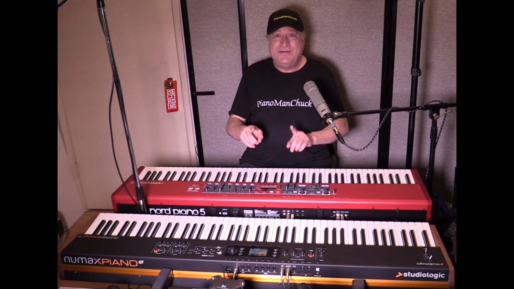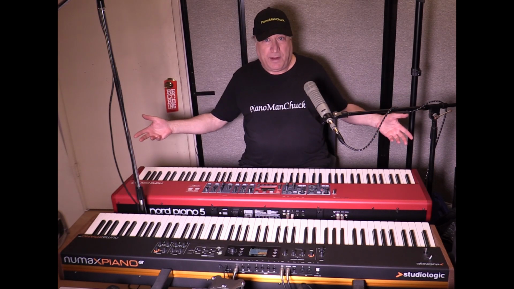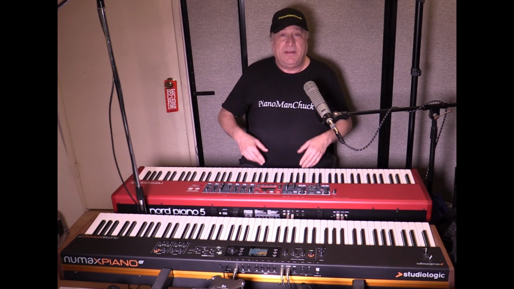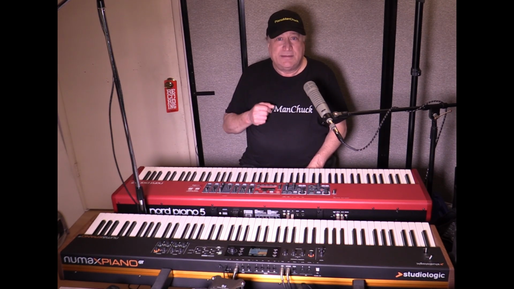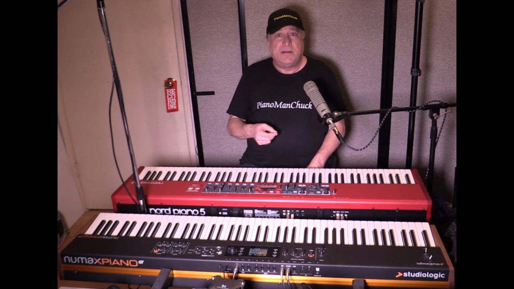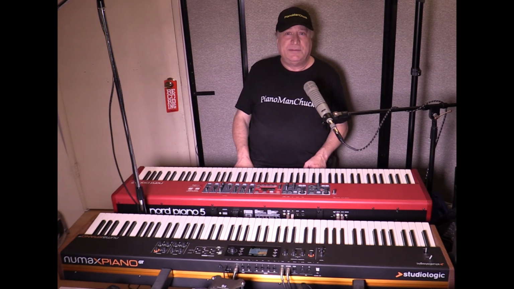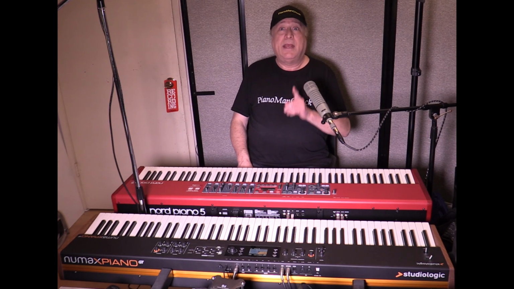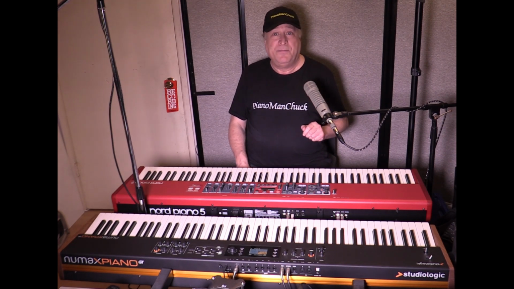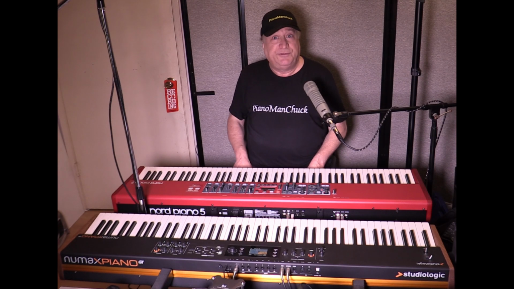But here's the main difference that nobody even dares to talk about. And that's about the key action, also known as velocity settings, touch settings. There's a few other names too, but here's the bottom line. That makes a humongous difference in how it's recorded and what you're hearing.